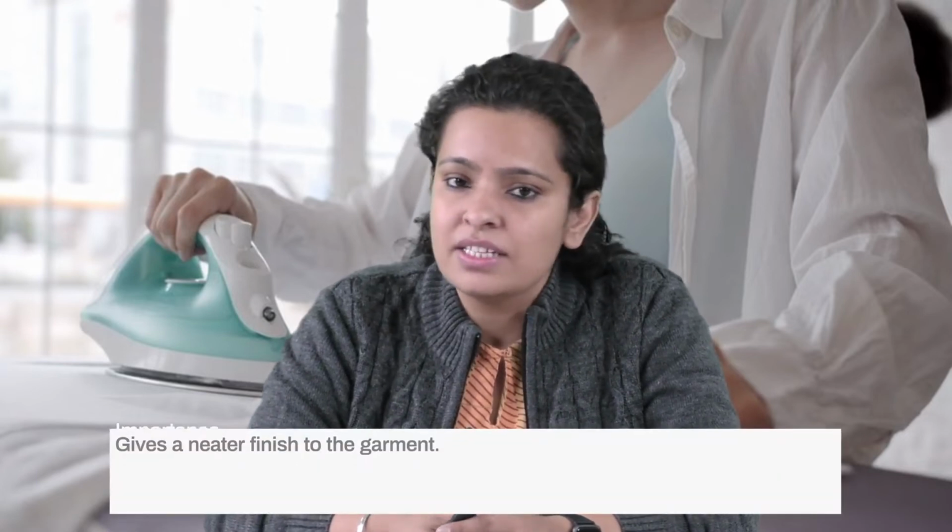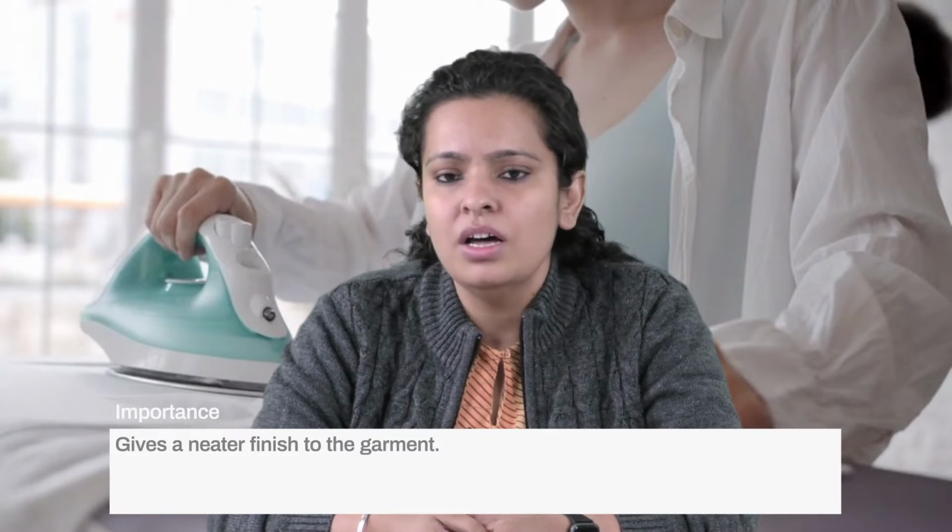If we have used the under pressing technique before construction, it helps to get a more finished garment than if we do not use this technique. So lastly, it gives us a neater finish to the garment. We get a garment with a neat finish, and if we have some minute details on the garment, they are developed very perfectly.